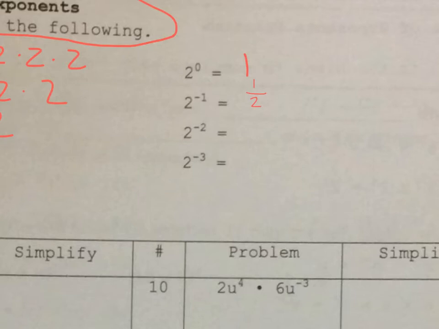1/2 divided by 2 is 1/4, which is equal to 1 over 2 squared. Then we take 1/4 and divide by 2. That's 1/8, which is 1 over 2 cubed. You can see what we're doing every time: we're dividing by 2. If you look at the exponent up here, that exponent is appearing in the denominator.